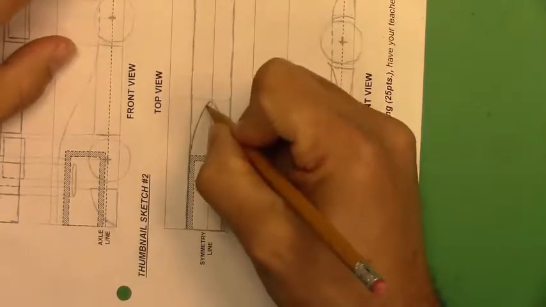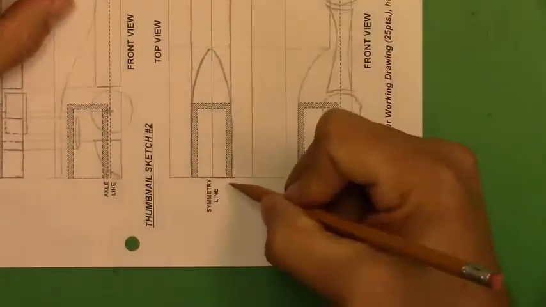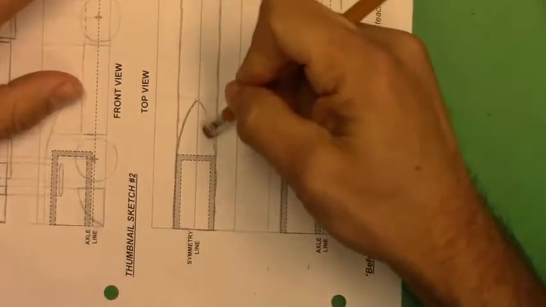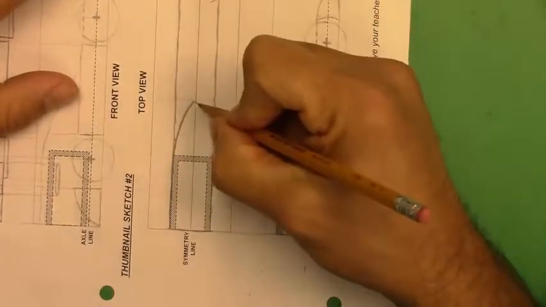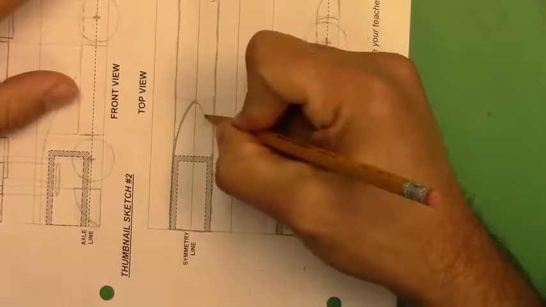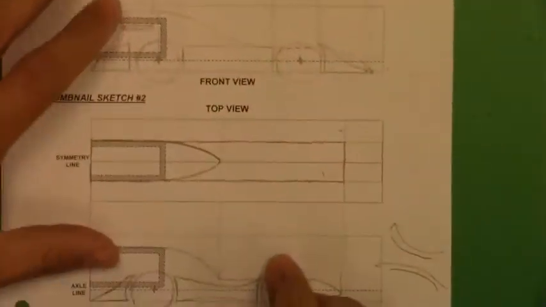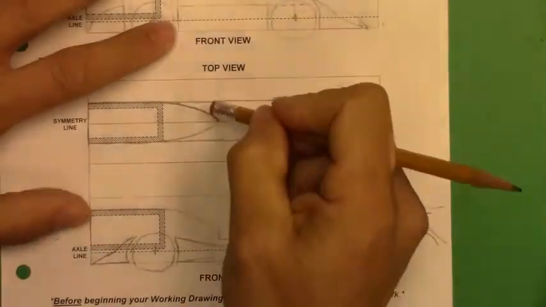But keep in mind there's that little dotted line in the middle. And as it says on your paper, that's your symmetry line. So we want to make sure that both sides of that shape, one side is a mirror image of the other. Okay, that's the goal here. Okay, and it is a sketch, so there's a little bit of room for error there, but let's try to make it as symmetrical as possible.